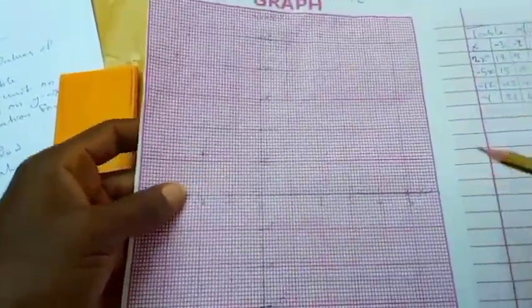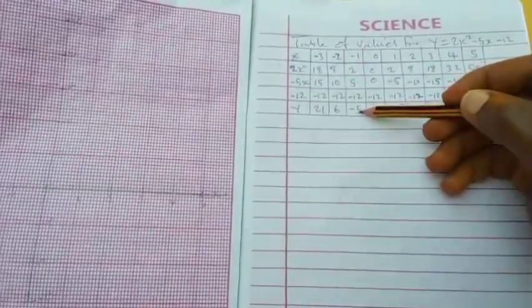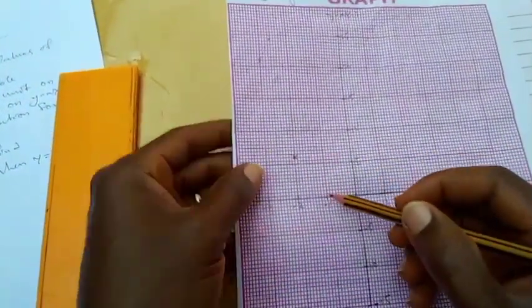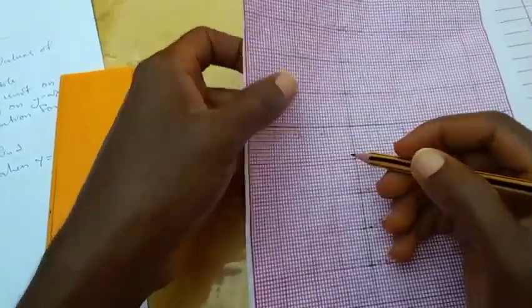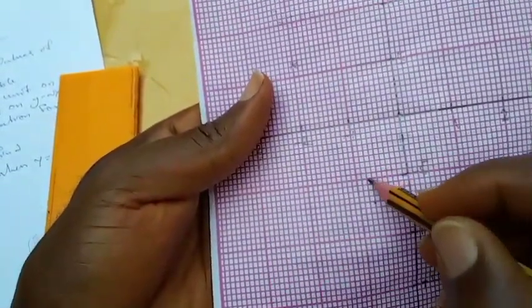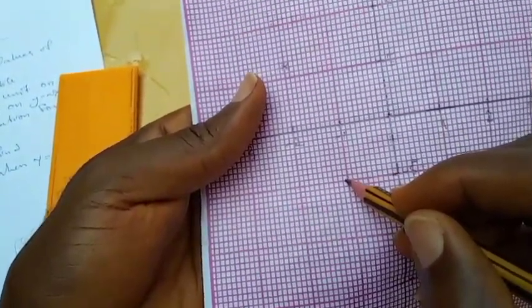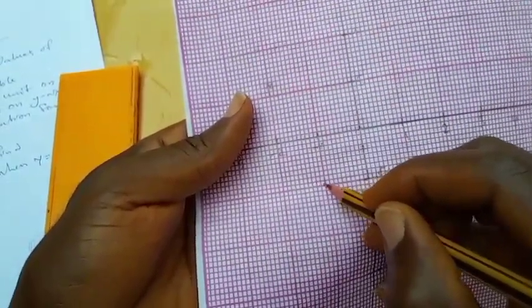Then minus 1 and minus 5. Minus 1 and minus 5, that is going down now. So quickly look at it. This is minus 5 and minus 1. So it should be here. So I will mark that place.